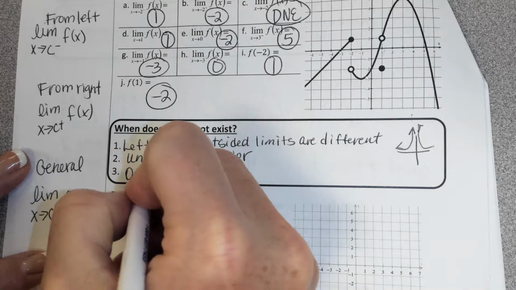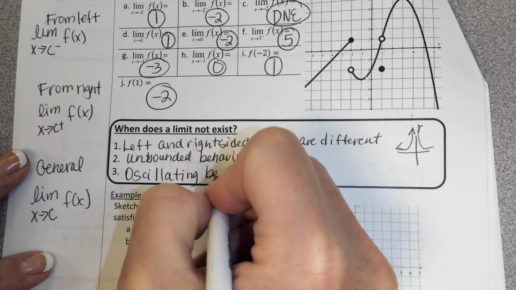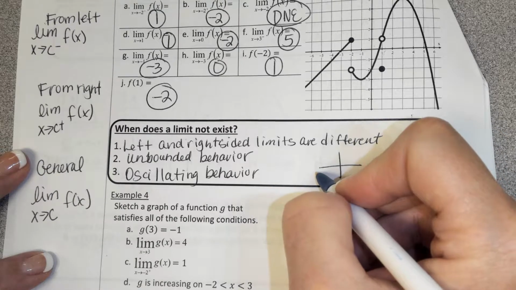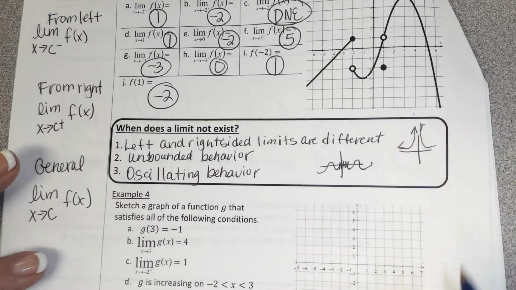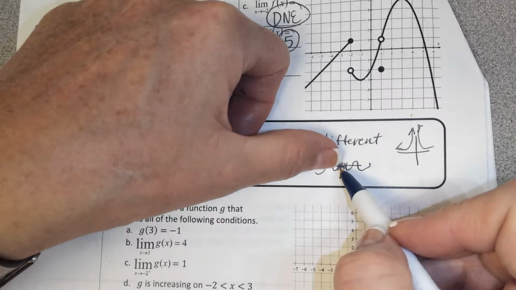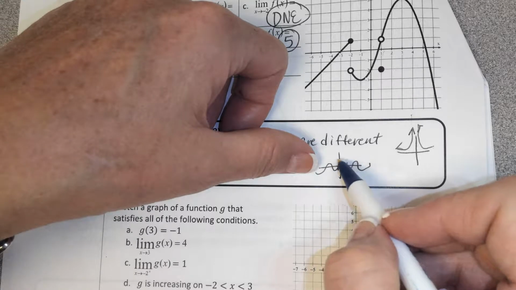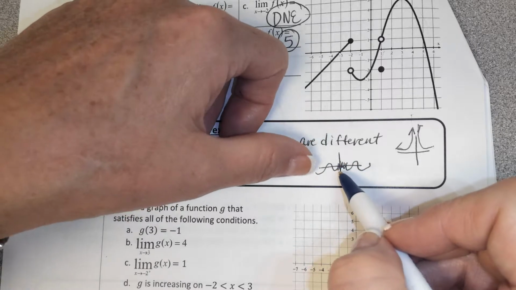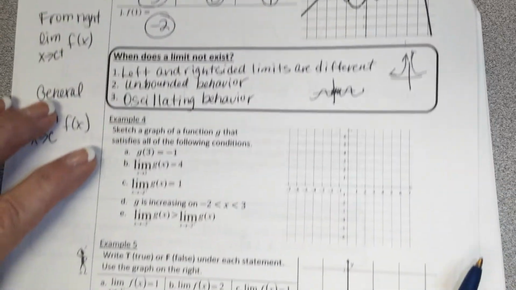This last case is called oscillating behavior. Sometimes we have functions that are kind of general like this, and then as they get closer and closer to 0, they start jumping all over the place. So when that happens, we're not going to have a limit because that function isn't approaching one specific number. The behavior right there is not going to be a constant kind of change. We can find a limit here, here, here, here, but when we have that oscillating, no.